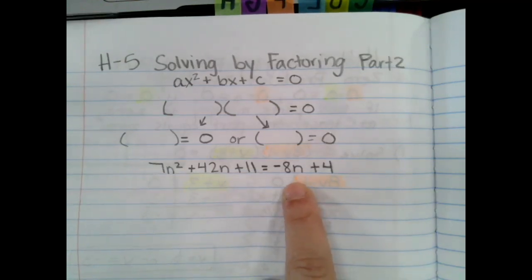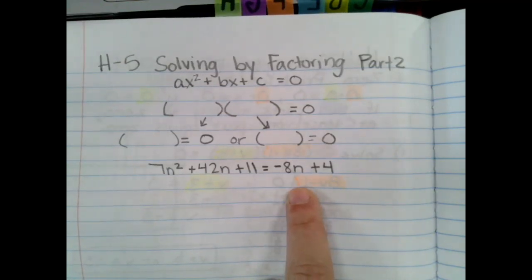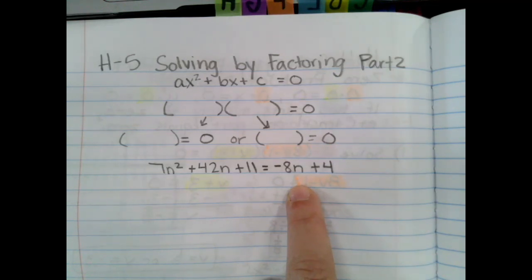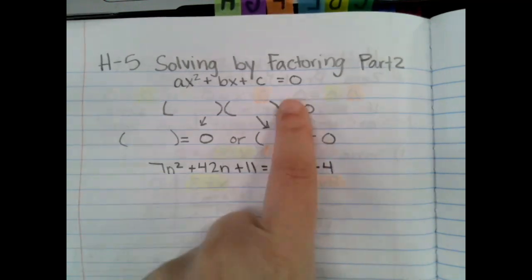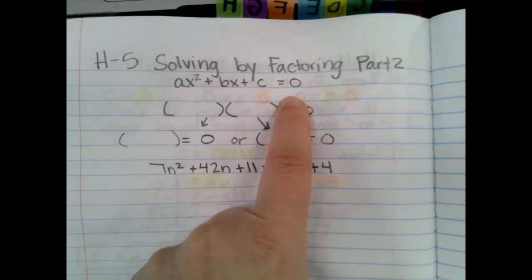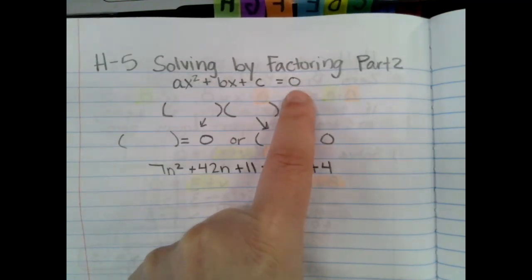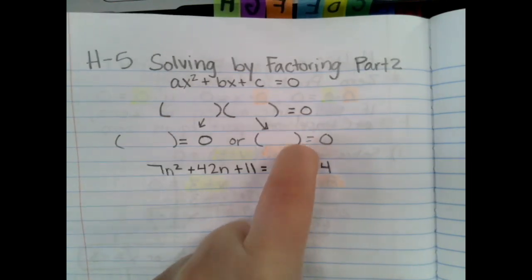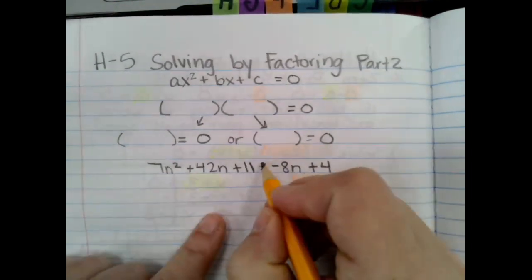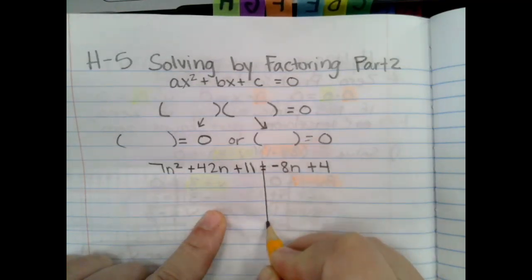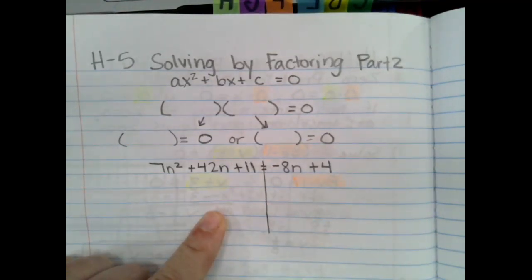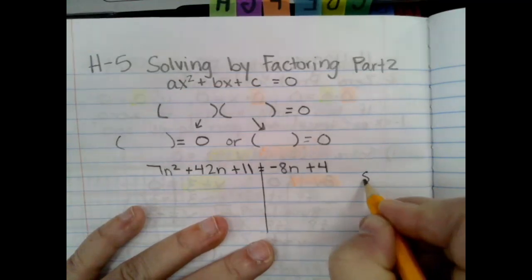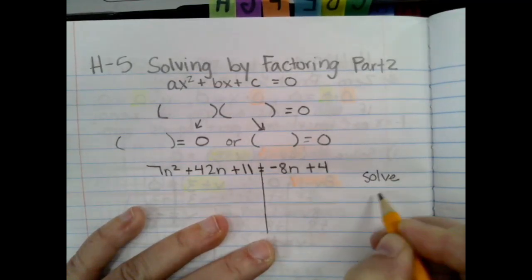What do we need it to equal? We always want it to equal 0. That's our goal, is to have that 0. If we get that 0, then we can solve it using our zero product property. So that's our goal, is we have to get 0 first. So I'm going to draw that line down, that equal sign, and we have to solve for 0.